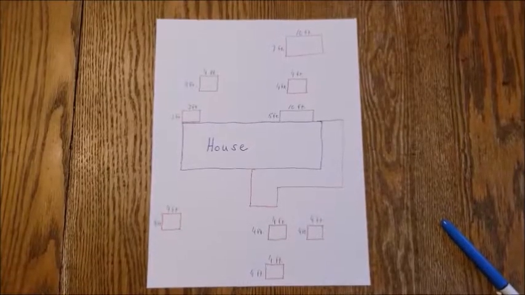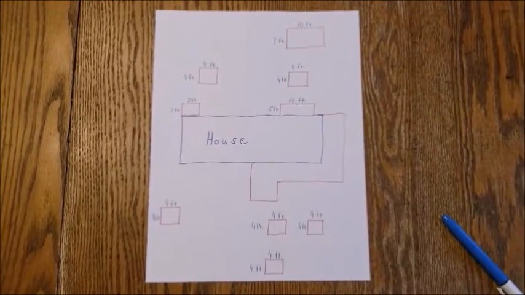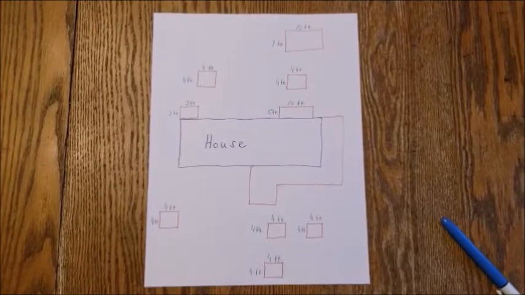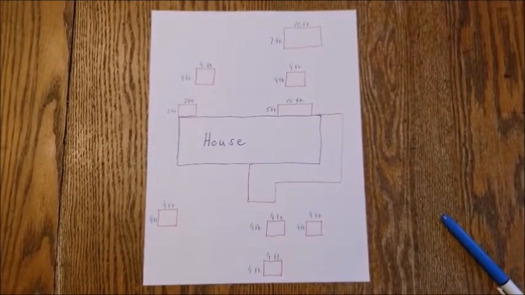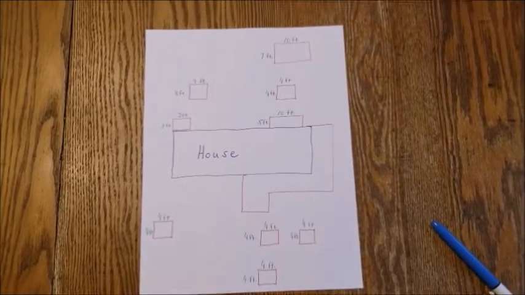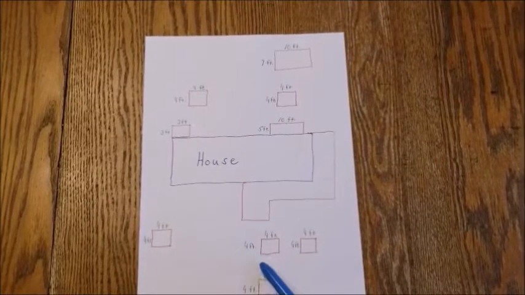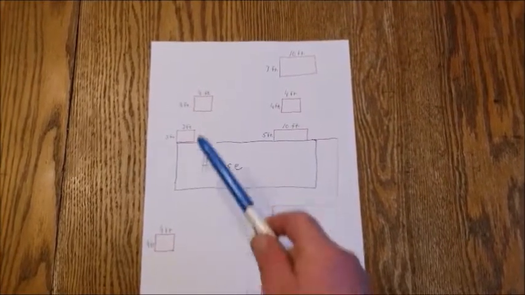So before Mrs. Hickey could order her mulch, she had to figure out the area of all her garden beds. And there she goes, and she measured out these garden beds, all of these garden beds.